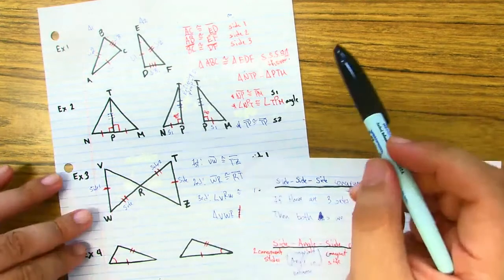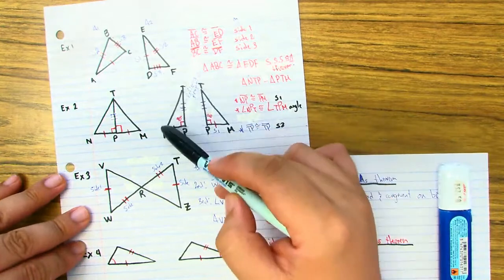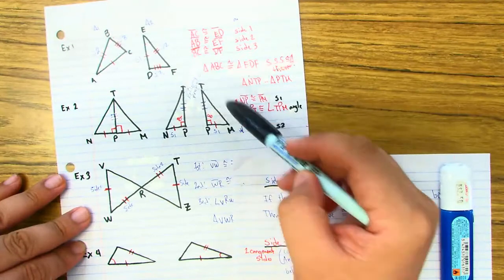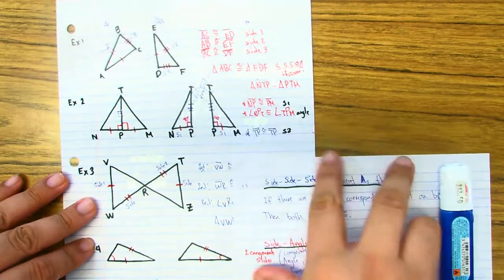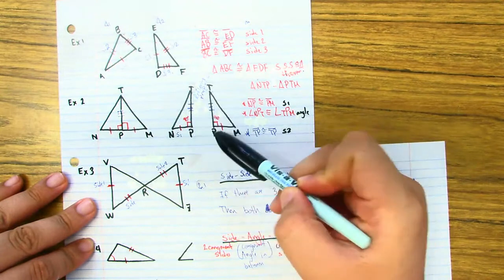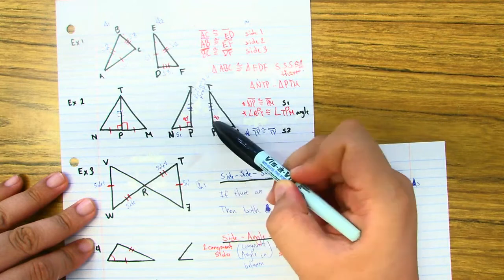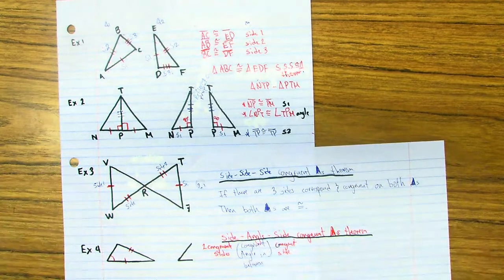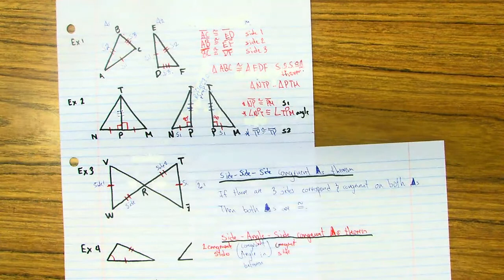Here, a question a student had was, if this doesn't have a tick mark, can we say that NT and TM are congruent? The answer is no, you cannot say NT and TM are congruent. Why? Because they do not have any tick marks to indicate that they are congruent. So we only have to deal with the information we have: side number 1 that is congruent, side number 2 that is also congruent, and also the angles that are congruent. Using that information alone, can we state that triangles NPT and PTM are both congruent?